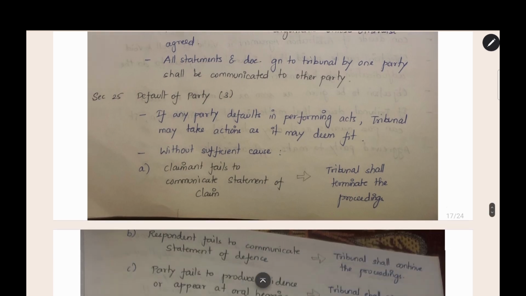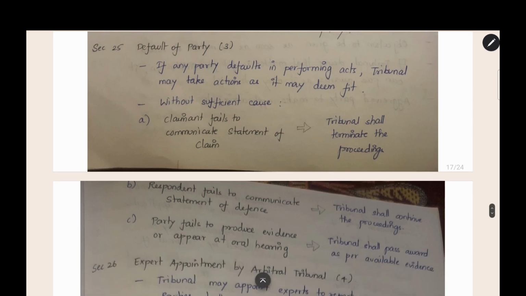Now the third step is default by party. If any party defaults in performing acts, the tribunal may take action as it may deem fit. The defaults are without sufficient cause. The claimant fails to communicate the statement of claim. We saw that in the first step, the person should give the statement of claim. If the person does not give it, what will the tribunal do? The tribunal shall terminate the proceedings. The tribunal is appointed to take up the case. If the claim itself, the first step, you are not giving, then the tribunal will terminate the proceedings and stop the case.